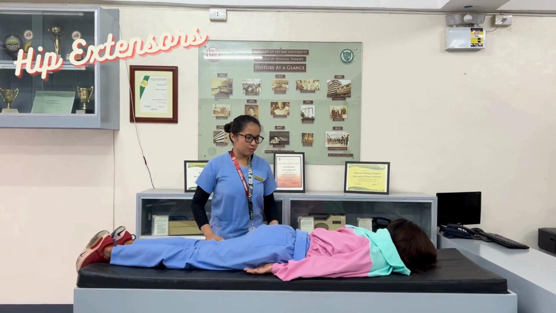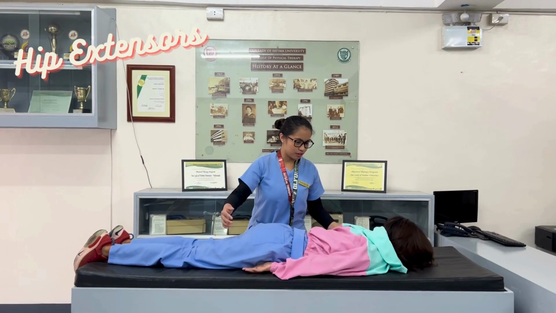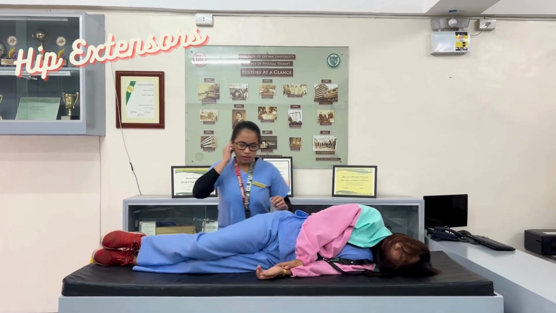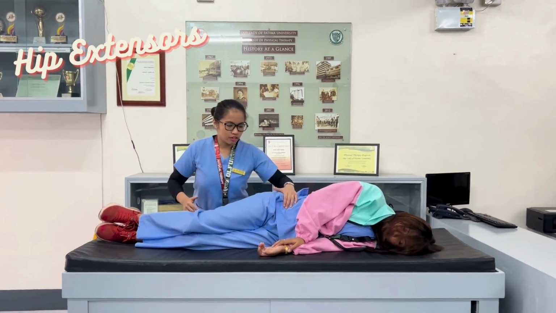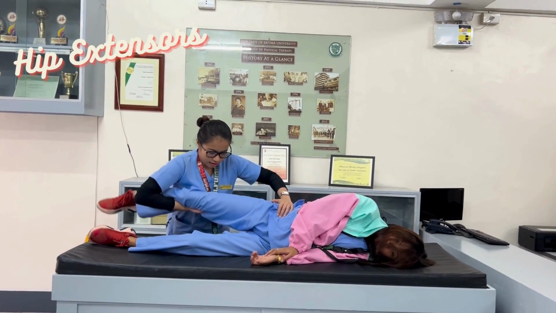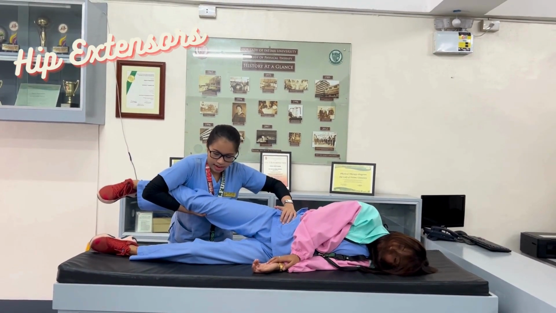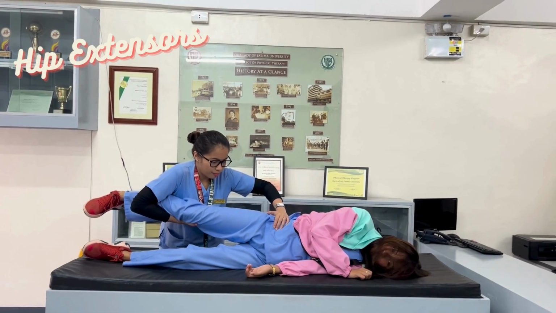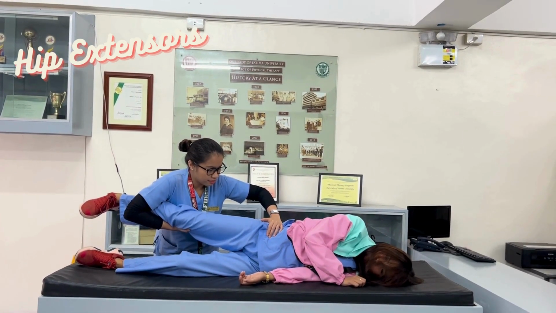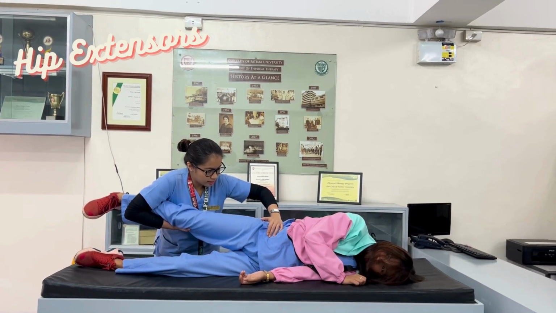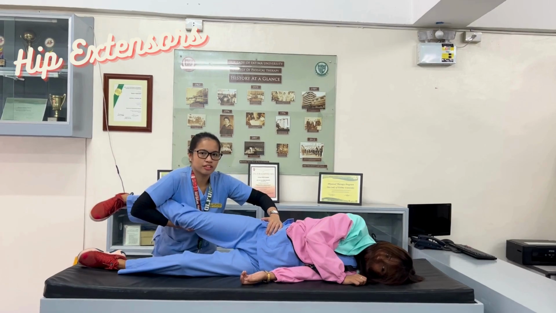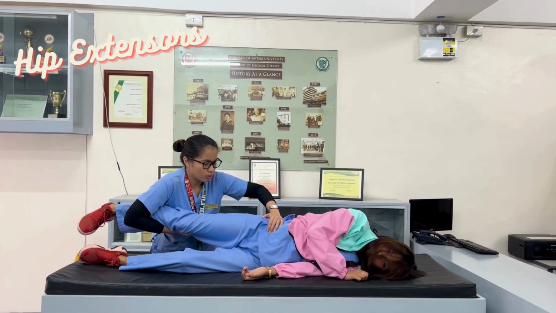And then for grade 2, patient, please be in a side-lying position. We're going to put stabilization on the pelvis and then lift, cradle it, and then patient, I want you to extend your leg, move it behind. If the patient completes this, then the patient is graded grade 2.